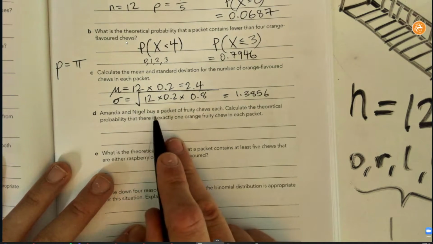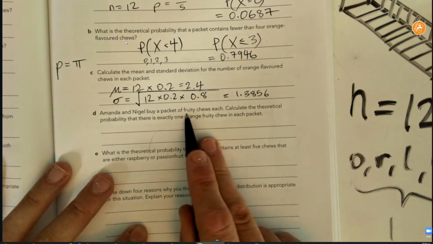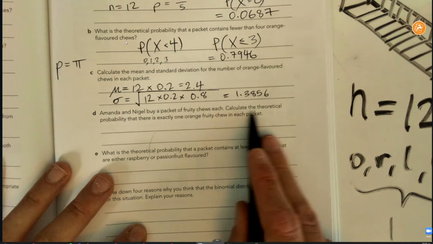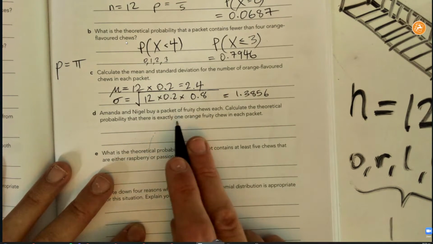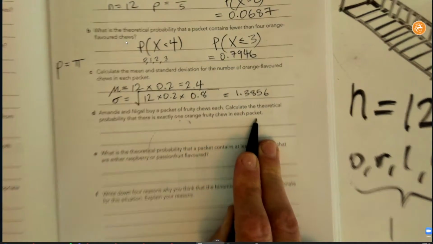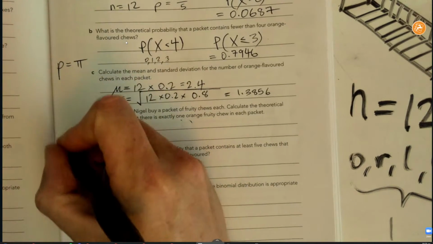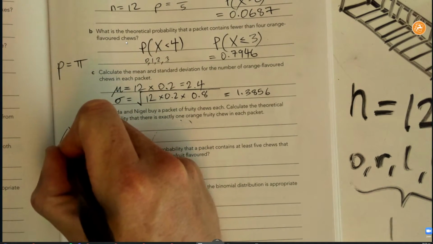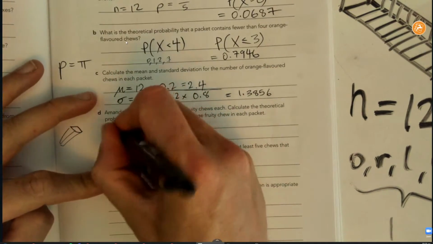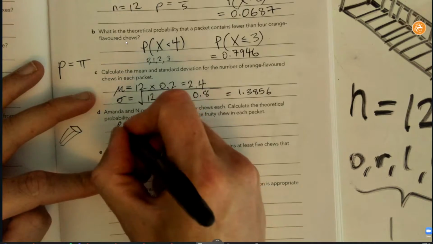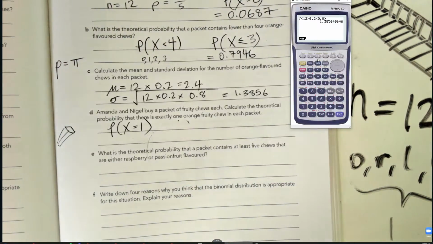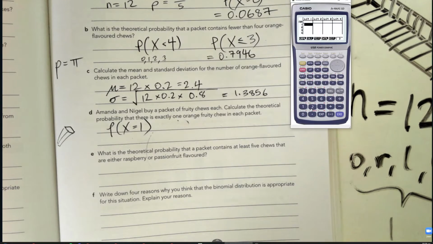Okay, Amanda and Nigel buy a packet of fruity chews each. Calculate the theoretical probability that there is exactly one orange fruity chew in each packet. Ooh. So what's the probability of there being one fruity chew in this packet? So let's just P exactly 1. P(X = 1). That's a pretty straightforward probability for us to be able to calculate.